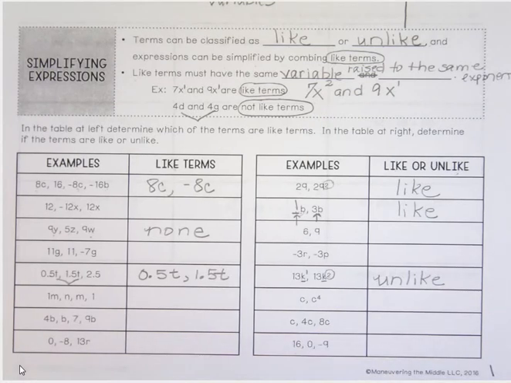So take just a moment, pause the video, complete the remainder. Restart the video when all have completed.